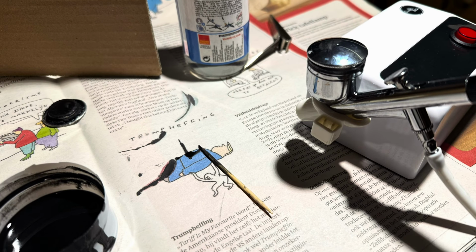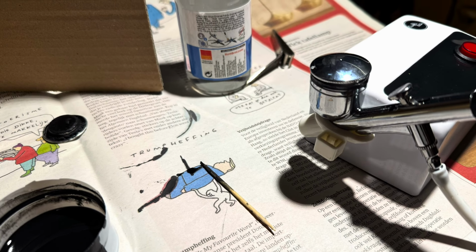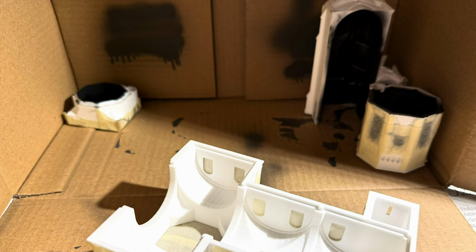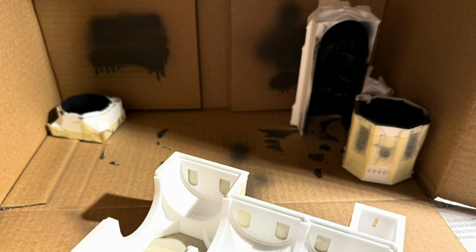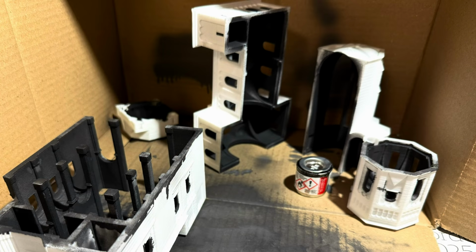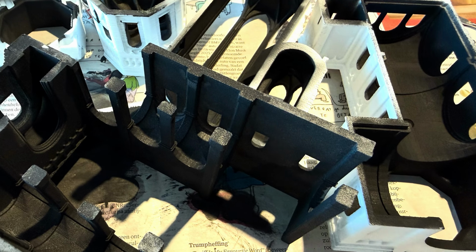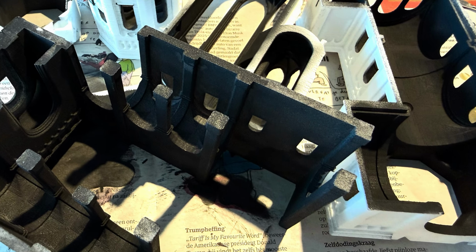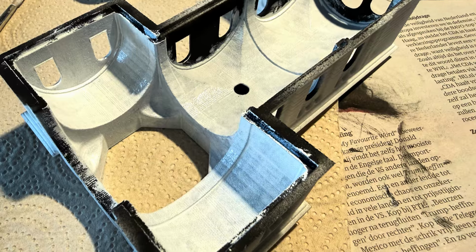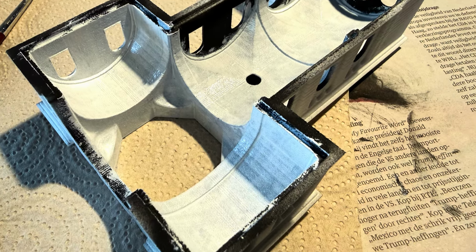To prevent light shining through, the inside of the church is first painted black. And then a white layer of paint is added on top of that.